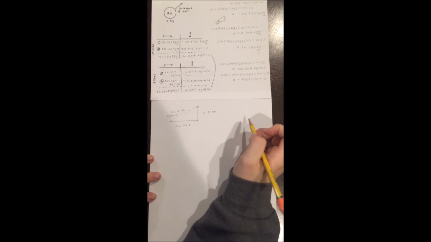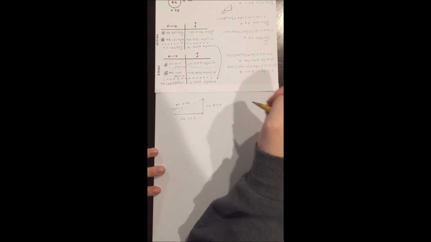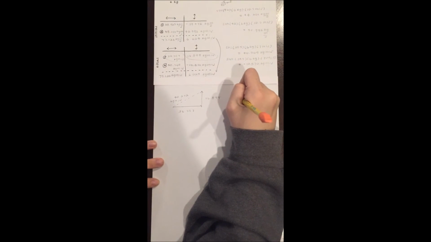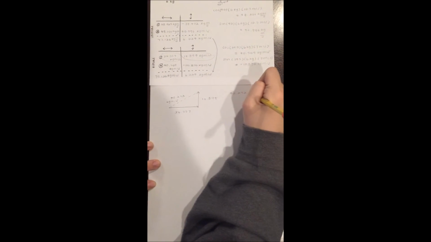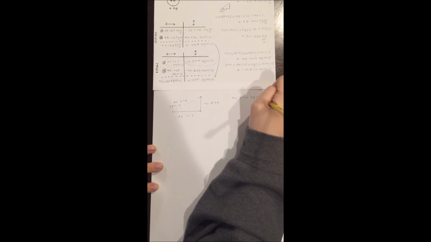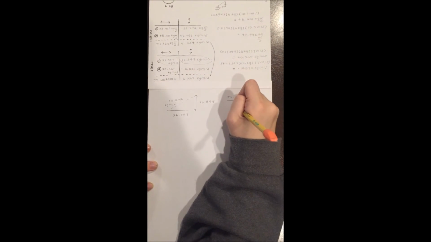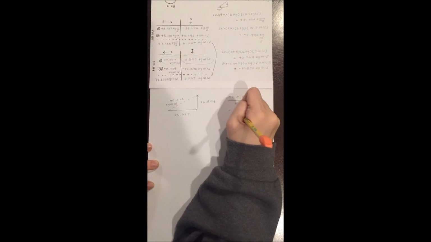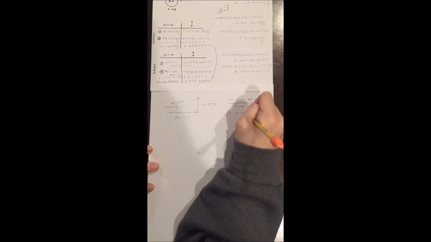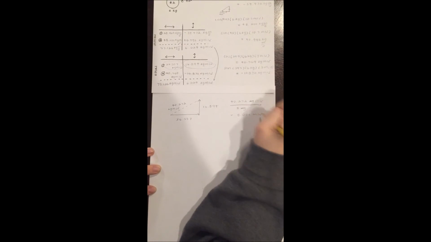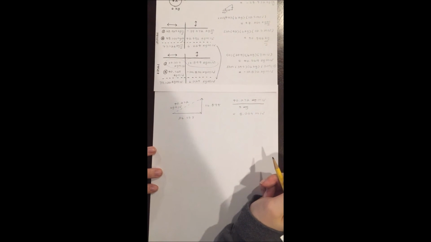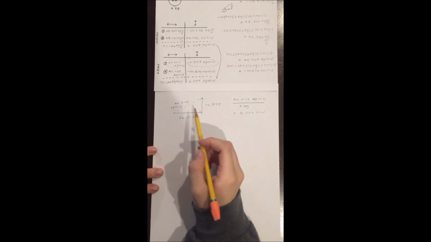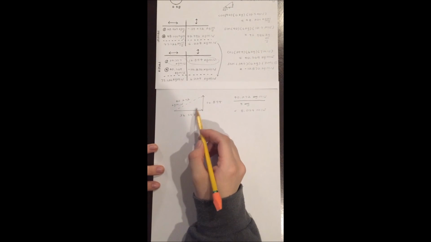So to find the final velocity of the first basketball, we would do the hypotenuse, 40.272 kilogram meters per second, divided by its mass, which is 5 kilograms. So the kilograms cancel out, and you get 8.054 meters per second. So to find the angle measure, you would plug in the horizontal and vertical components.